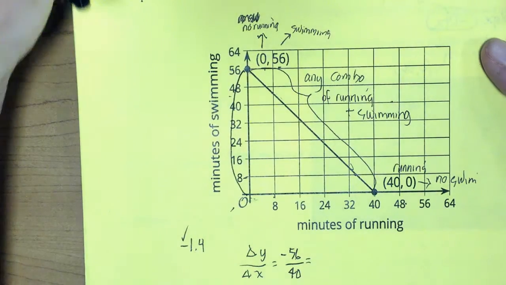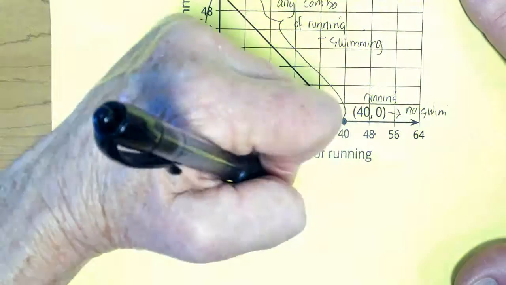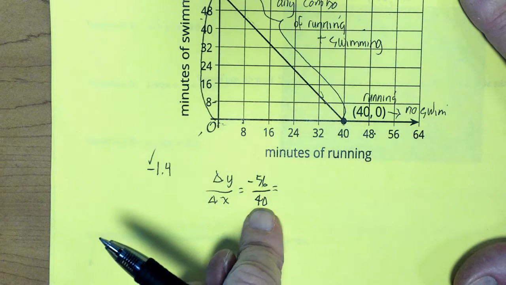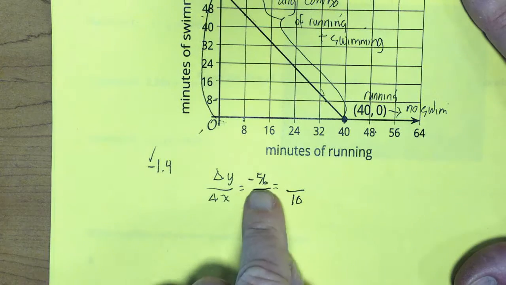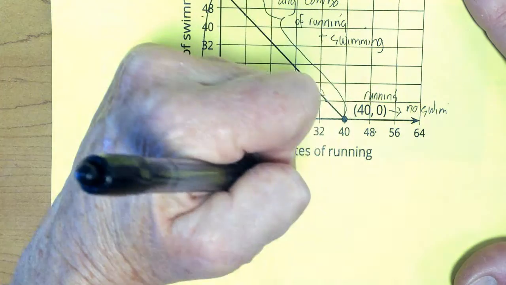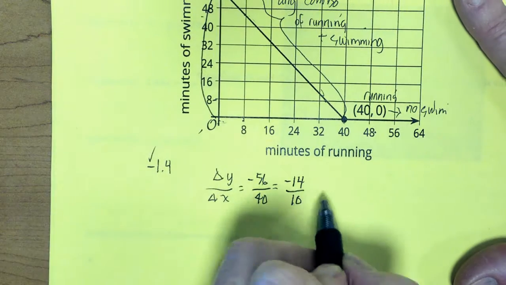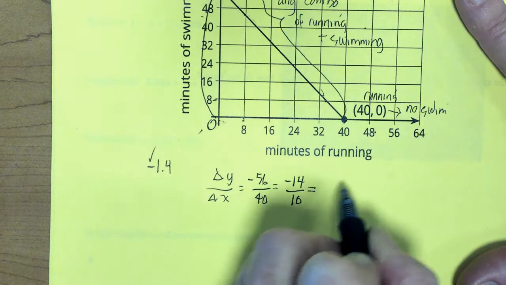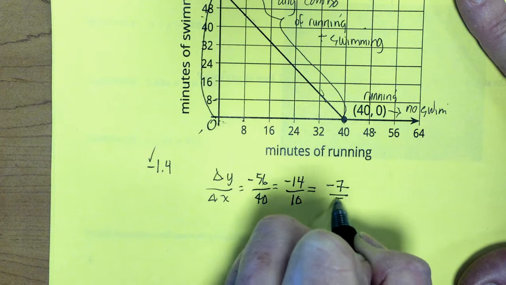That's a really big fraction, but I can simplify it. I know that 4 goes into 40 ten times, and if I use my calculator and put 4 into 56, I get 14, and remember it's negative. I can keep simplifying that. Divide by 2, that's negative 7 over 5.